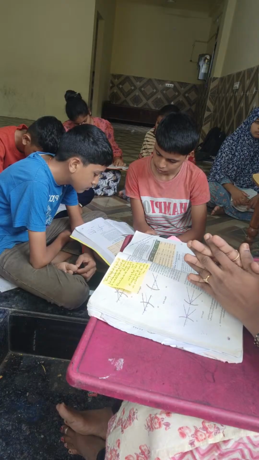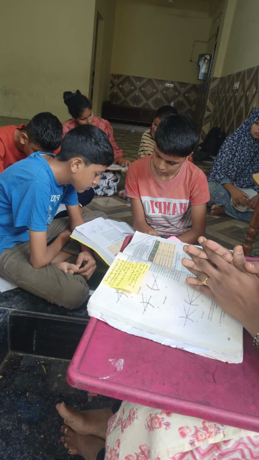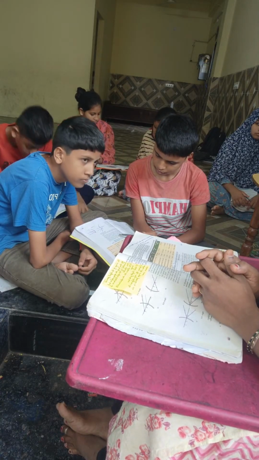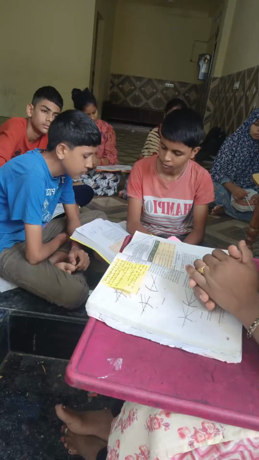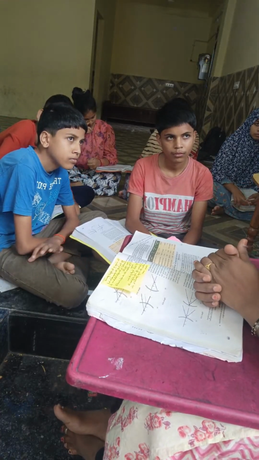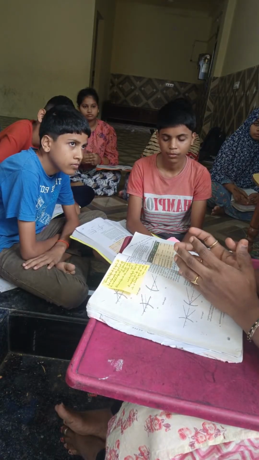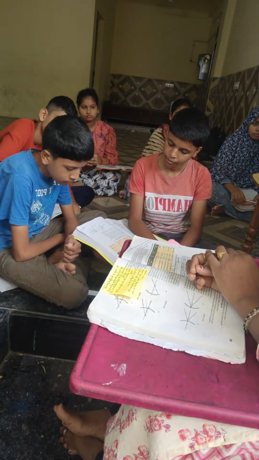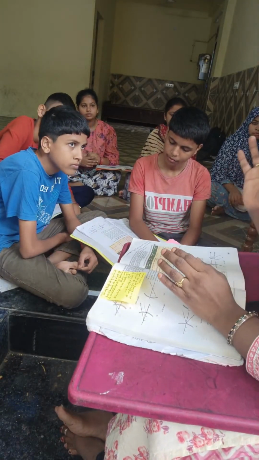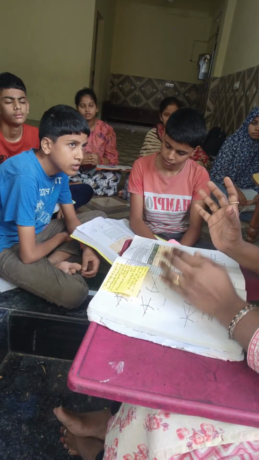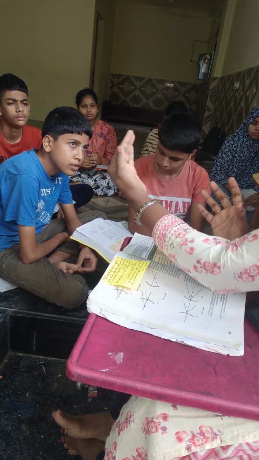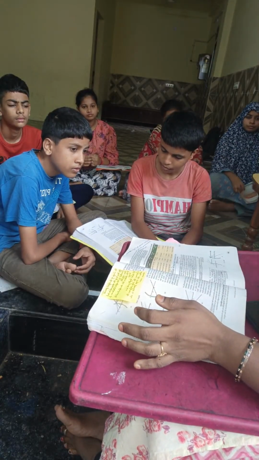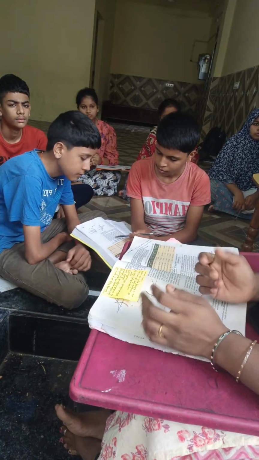Consider an extended object of finite size placed in front of a spherical mirror. You take one finite size object, any object, and you place it in front of the spherical mirror. Are you clear? I am not saying concave or convex. Which mirror we first study, we will come to know.